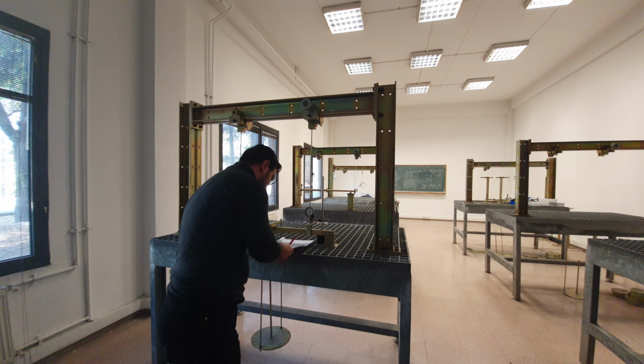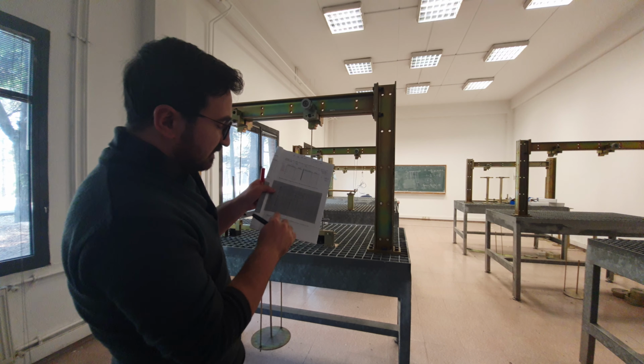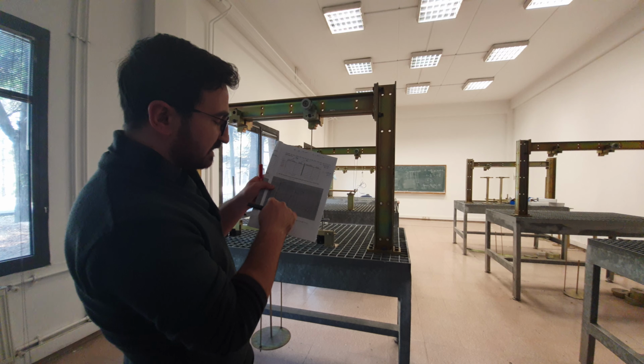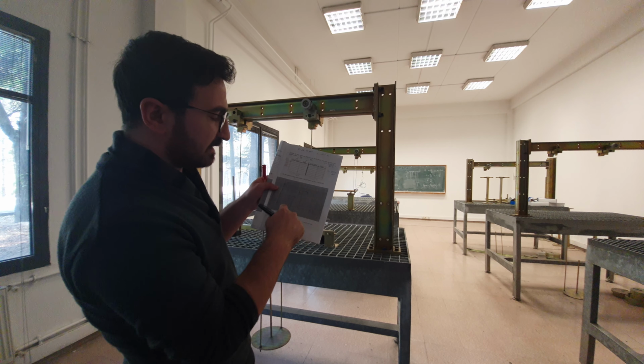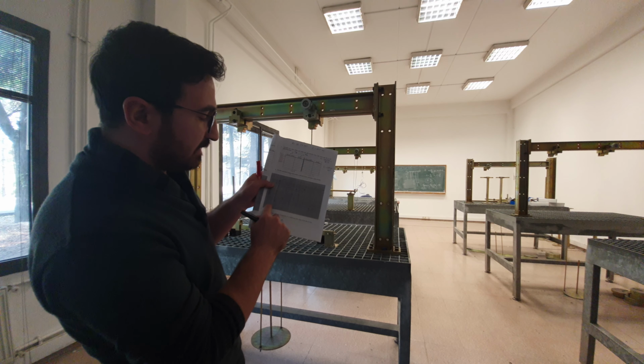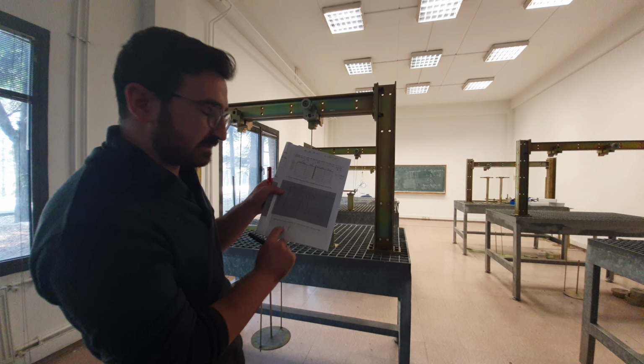Finally, modulus of elasticity is equal to stress divided by strain. That is the slope of the best line. Using the slope of the best line, we can calculate the modulus of elasticity.